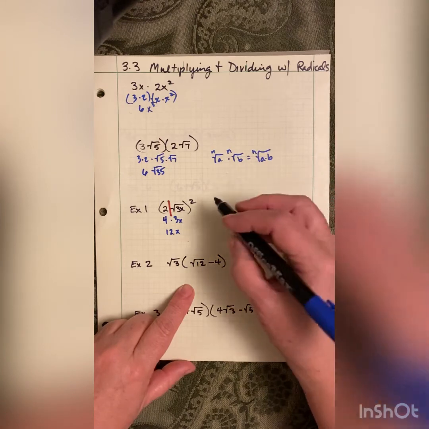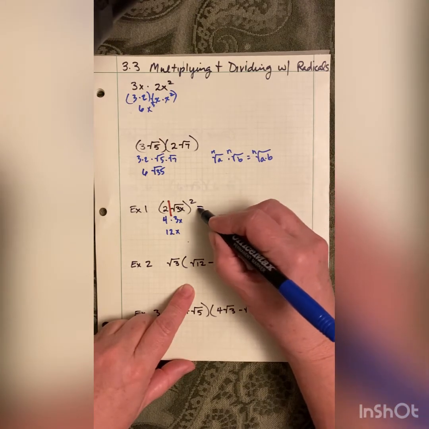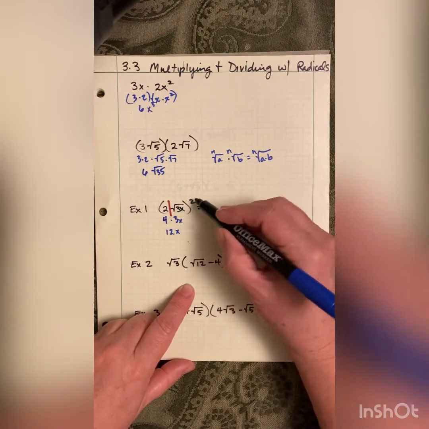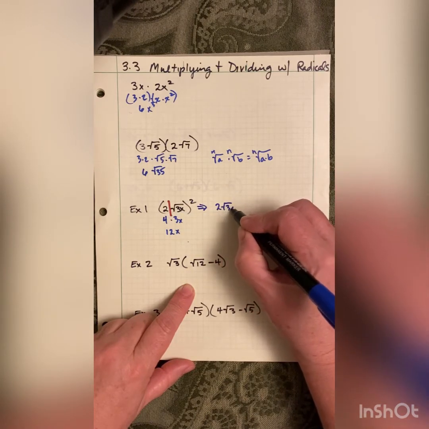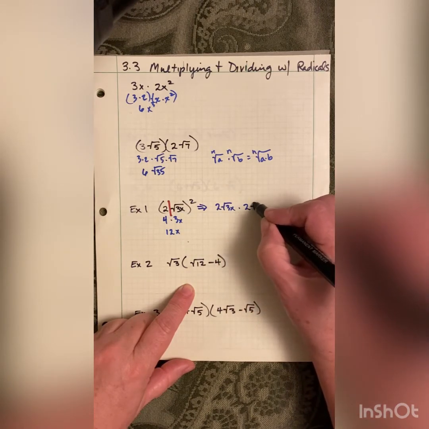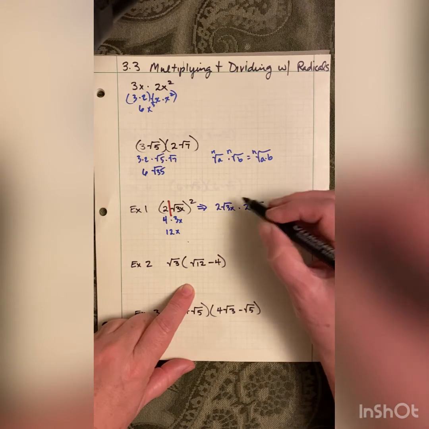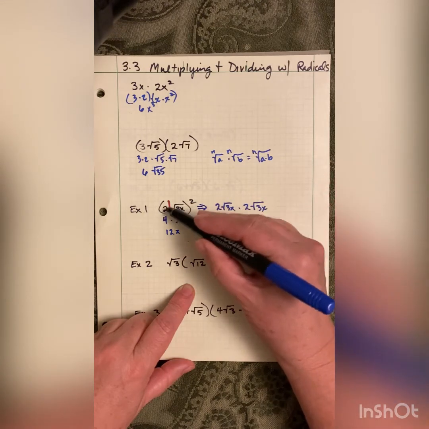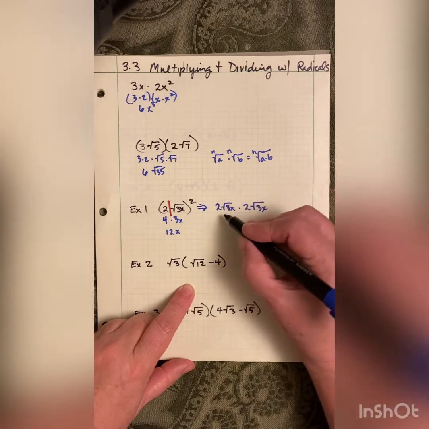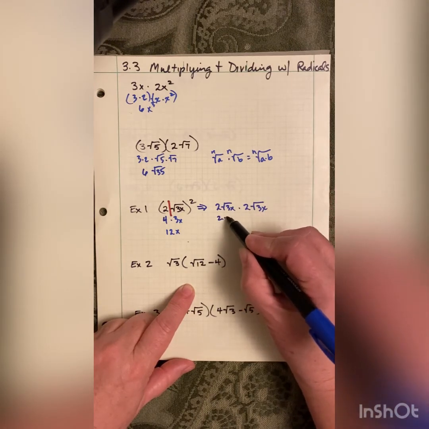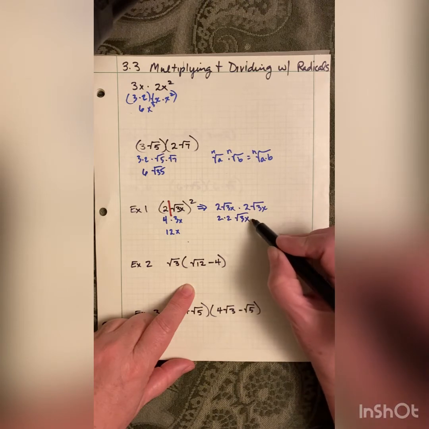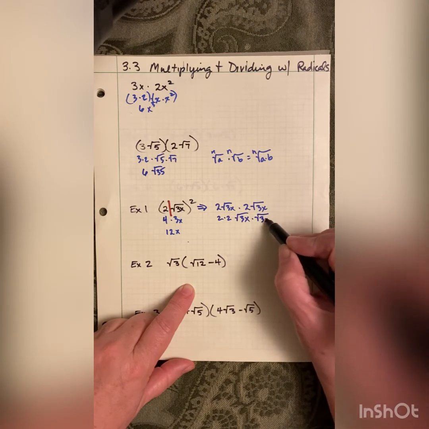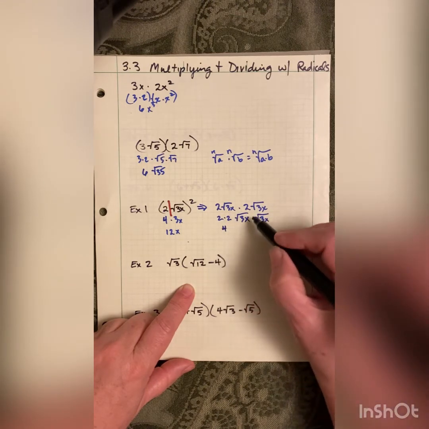Okay, let's look at this a different way. I could have also written this as 2 square root of 3x times 2 square root of 3x. Okay, that says this twice, right? Then rearrange it. I get 2 times 2 times square root of 3x times square root of 3x. 2 times 2 is 4.